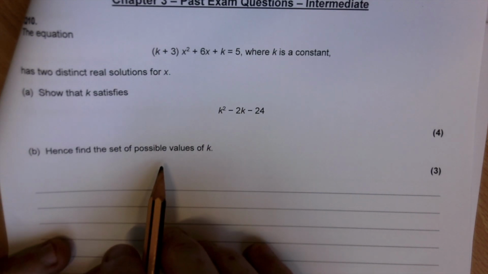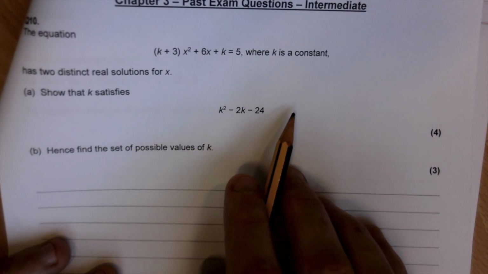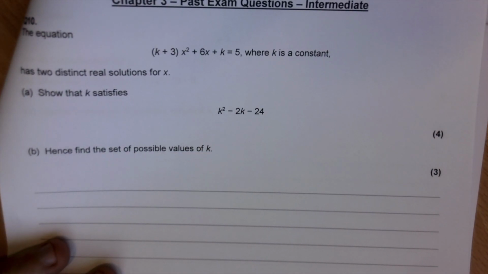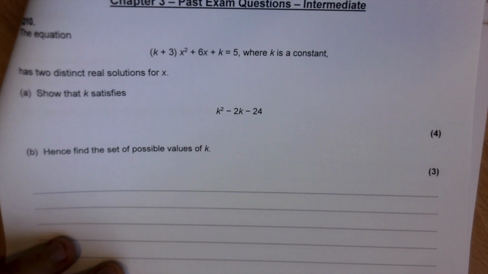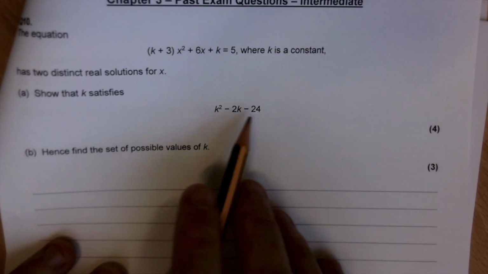And then solving for the possible values of k, this has got to be probably greater than 0, but I'd have to do that question to guess that. I'm guessing there's going to be some kind of inequality there, so that you can get a set of possible values. And I think a lot of the other ones are going to be similar.